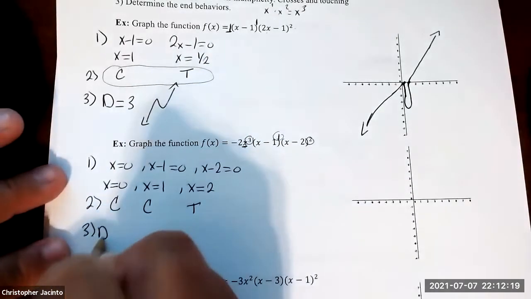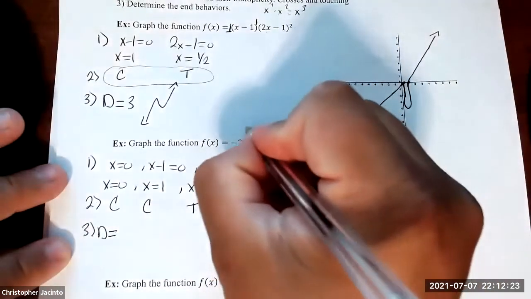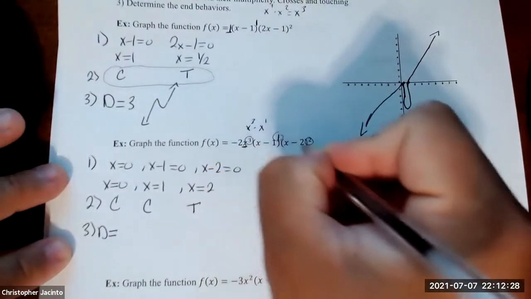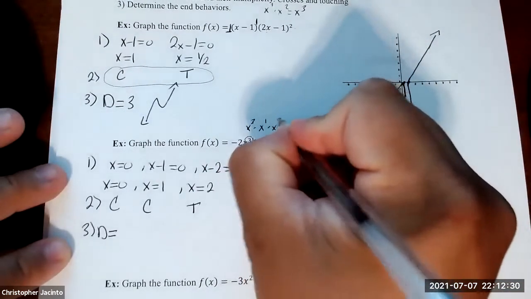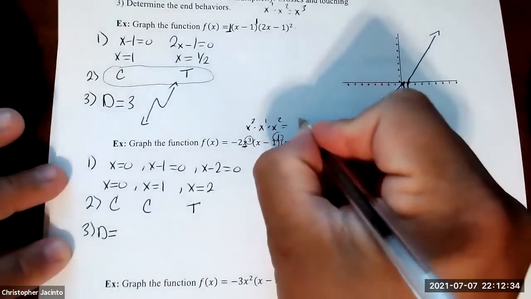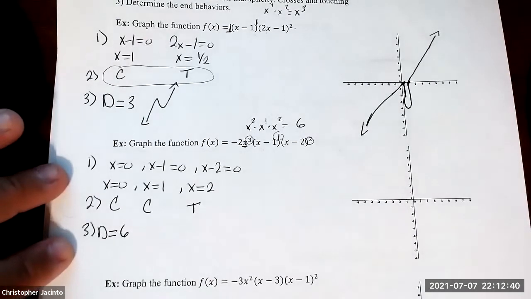All right. Then the last step, degree. We have x to the third here times x to the first times x squared. So that's going to be 3 plus 1 plus 2, so that's going to be 6. So we have an even degree of 6.